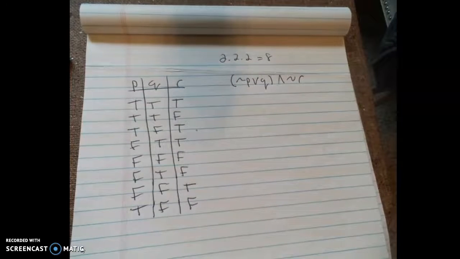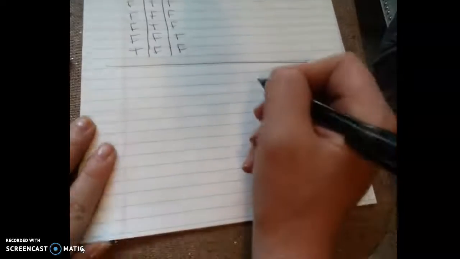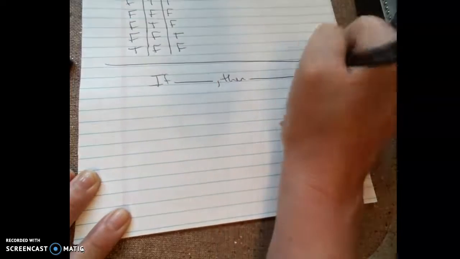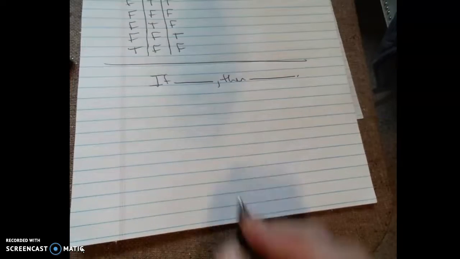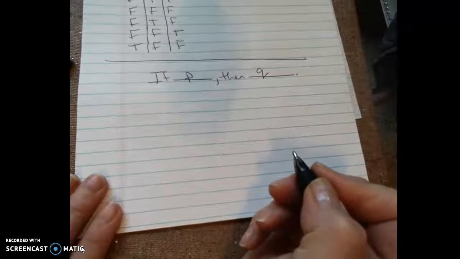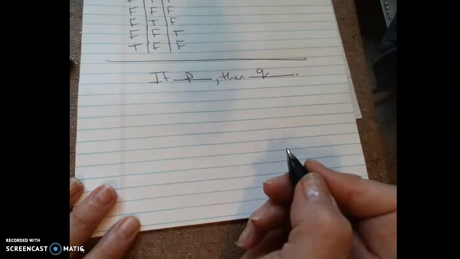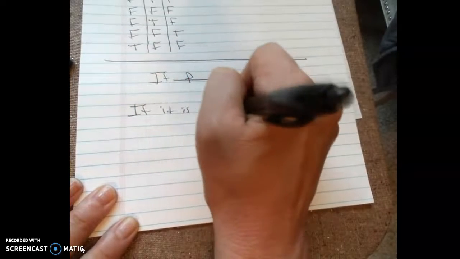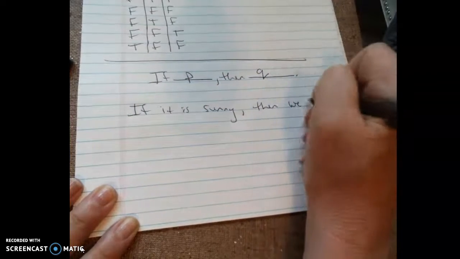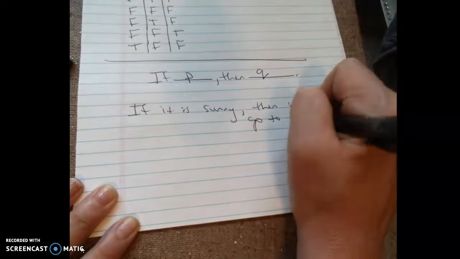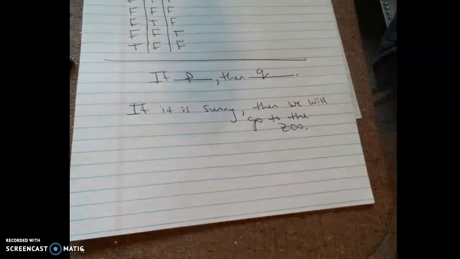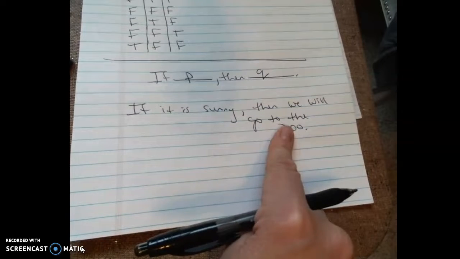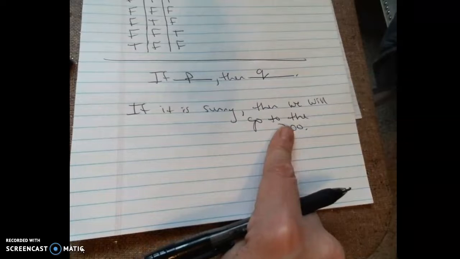All right, let's do conditional statements. A conditional is if-then. It's an if blank then blank, and it's conditional because you're putting a condition on it. So if P, then Q is going to happen, or might not happen. For example, if it is sunny, then we will go to the zoo. My condition is it has to be sunny. So if it is sunny, then the result is we're going to end up going to the zoo, which today is sunny, so I guess we would end up going to the zoo.